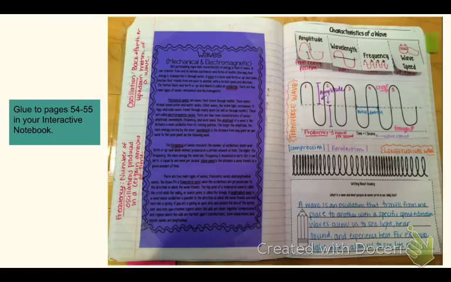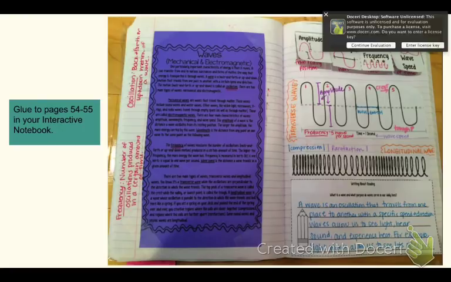Characteristics of a wave. That piece, remember, you're only going to glue the little tab so that you have the little flaps. Feel free to draw those pictures on those little tabs, but we are going to be writing underneath each one. So if you don't want to do that, that's fine. The next part should go that zigzag as well as the 1 second that goes underneath.